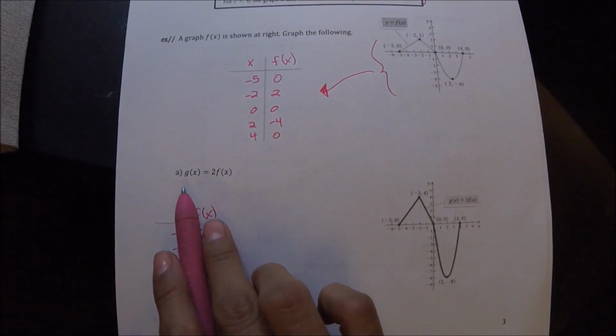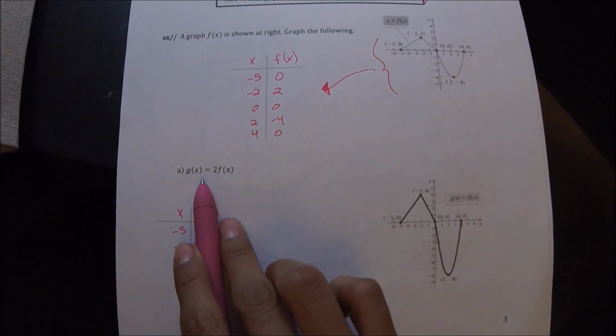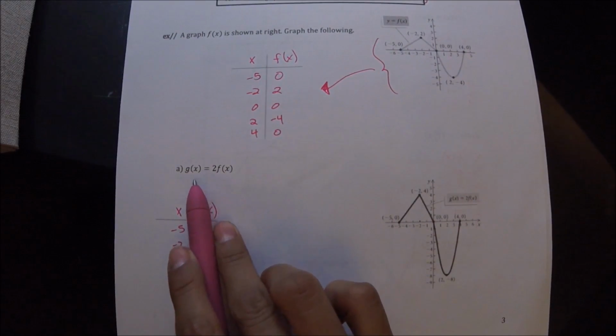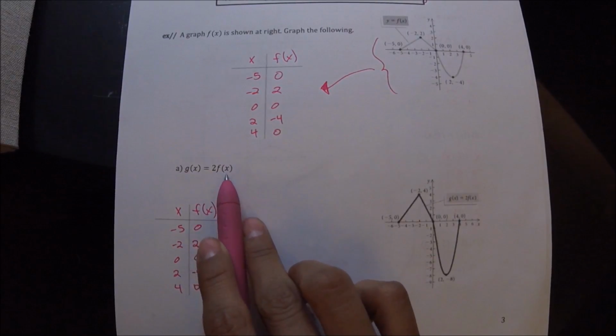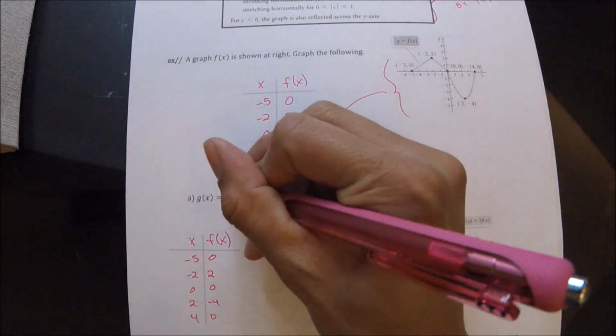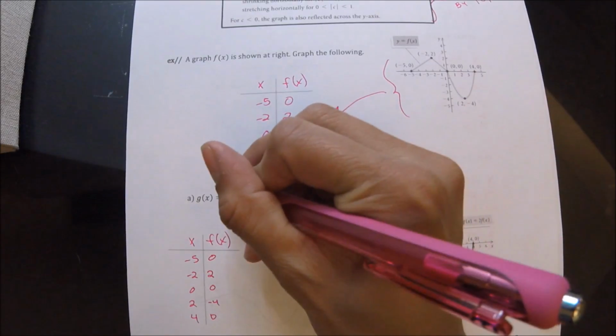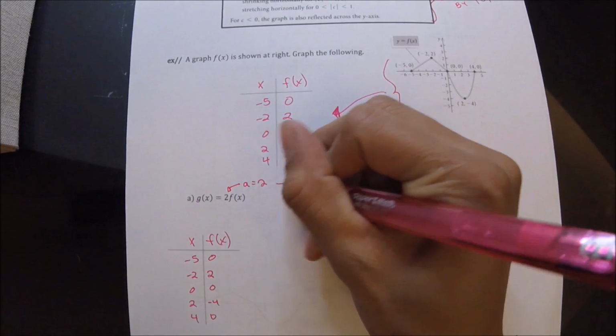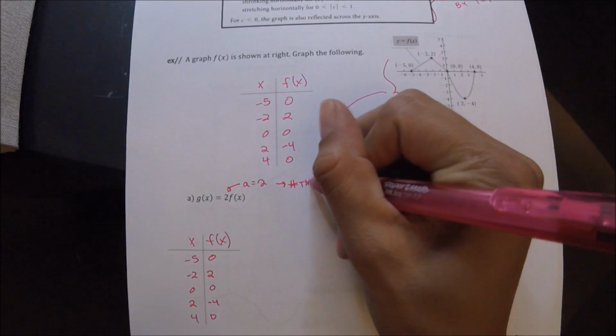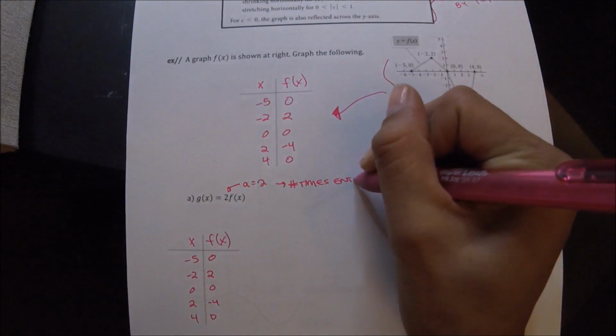So part A, we have a new graph, g of x, and it needs to be 2 times f of x. So this is our a value. A equals 2. So this is a number times the entire function.